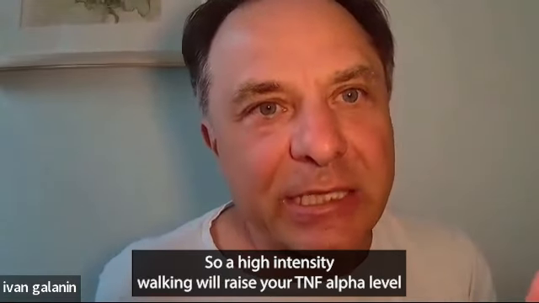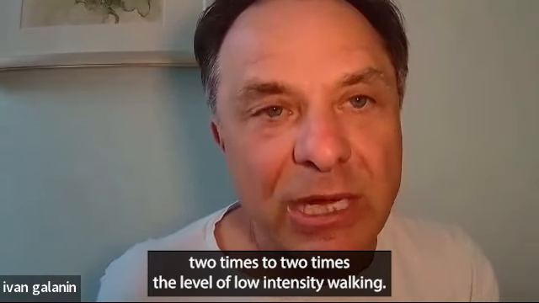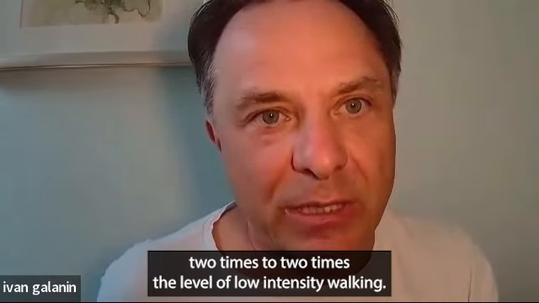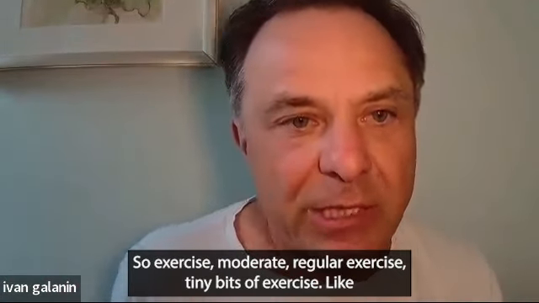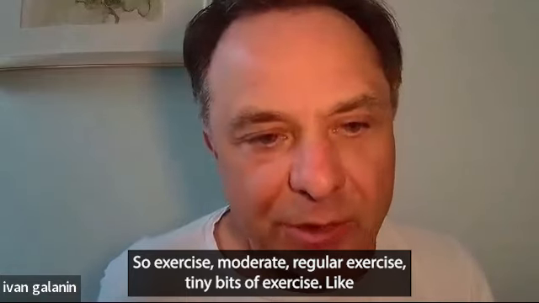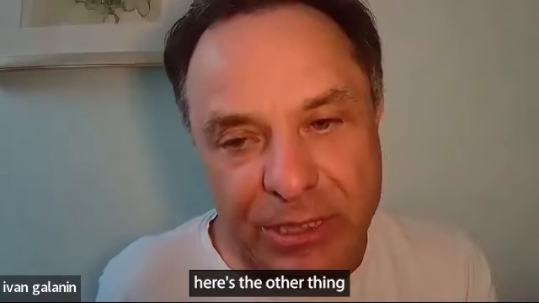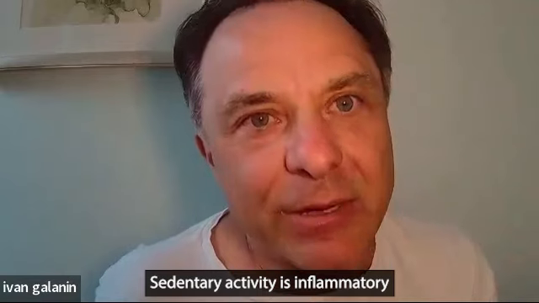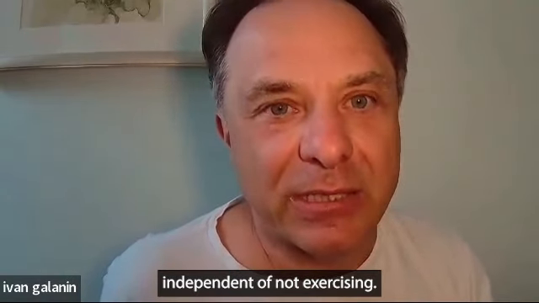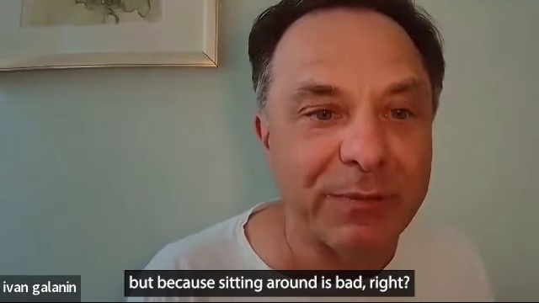So a high intensity walking will raise your TNF alpha level to two times the level of low intensity walking. So even within the effect, you have a dose effect. So exercise, moderate, regular exercise, tiny bits of exercise. Here's the other thing, and this also deserves a complete episode. Sedentary activity is inflammatory, independent of not exercising. So sitting around is bad, not because you're not exercising, but because sitting around is bad, right?